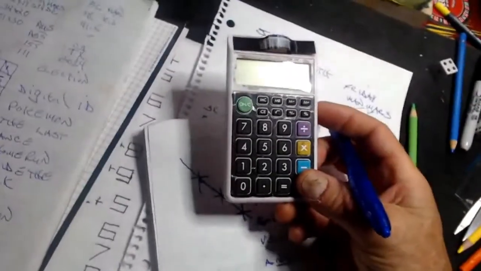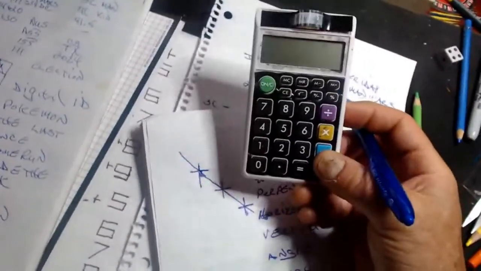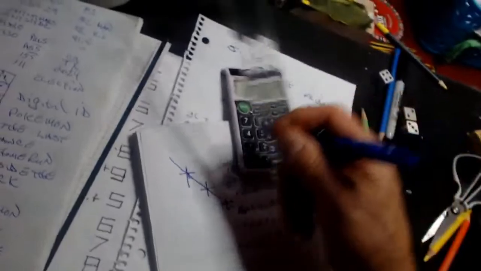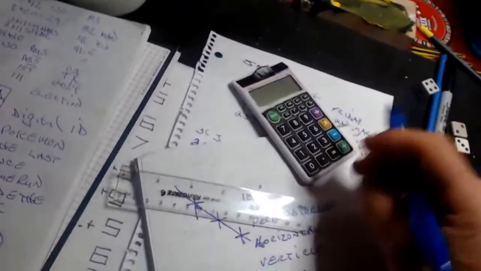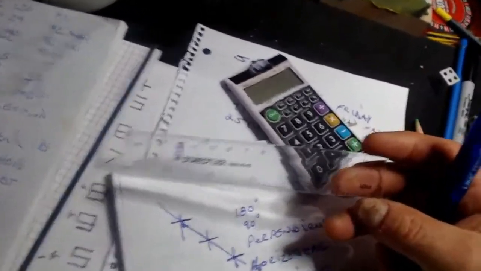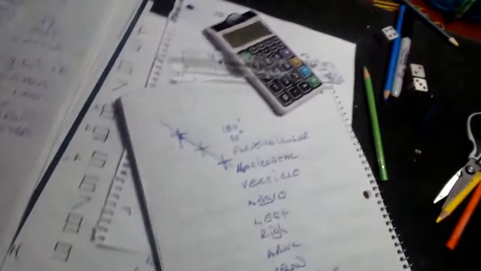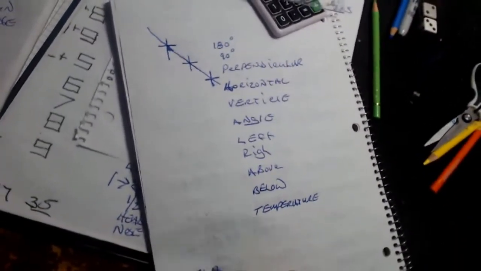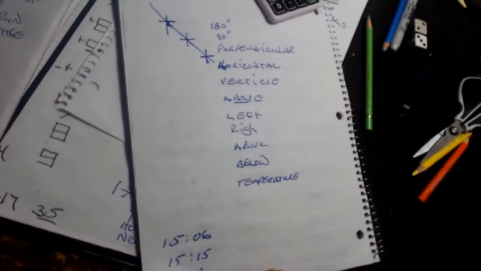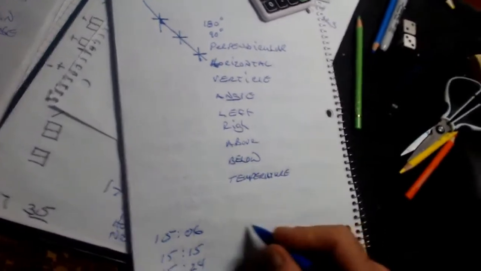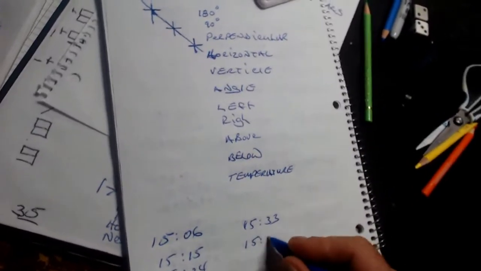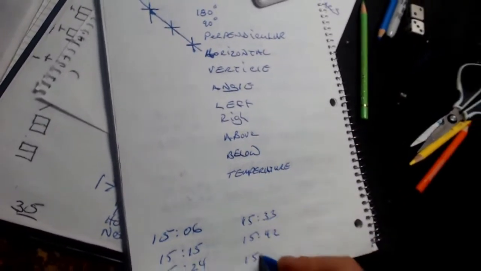Where did I learn that? I was taught that right over here. I use this because everything we do in life, we seem to use this. And if I'm not using that, I'll use this. And if I'm using this, I'll use the short ruler, which is 6 inches or 15 centimeters, representing Mars, 15 and 6. It's just like saying 1506, or 1515, or 1524, or 1533, or 1542, or 1551.